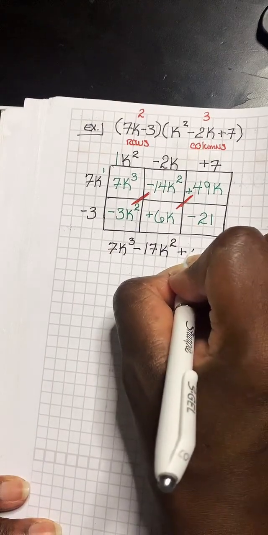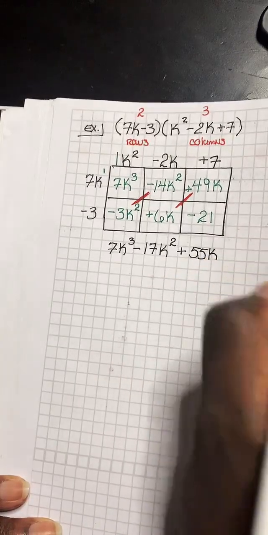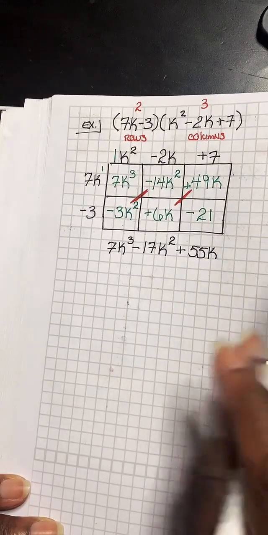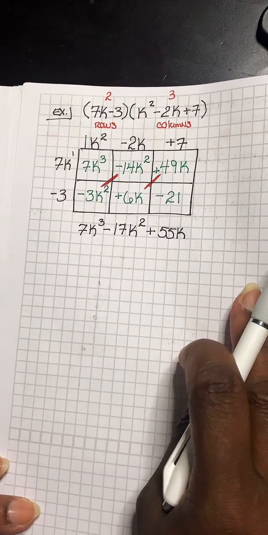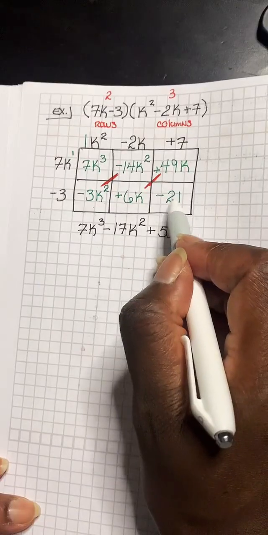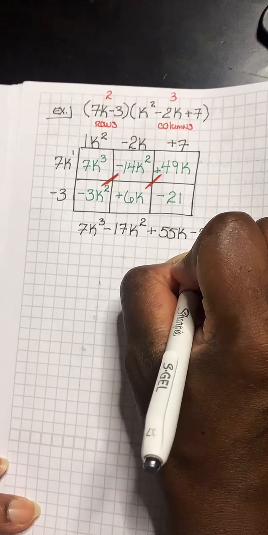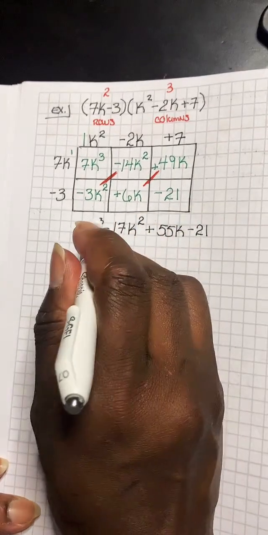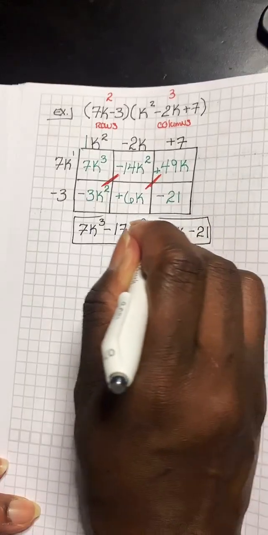Yeah. So it'd be 55k, not 55k squared, just 55k. And then what remains is my negative 21. That comes on down. And this is your final answer.